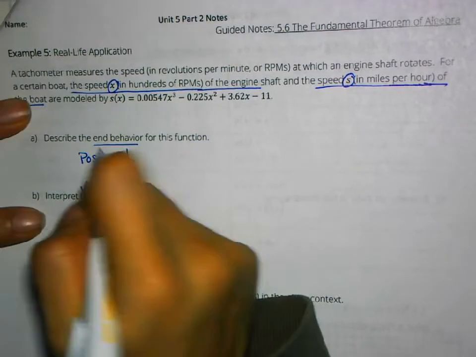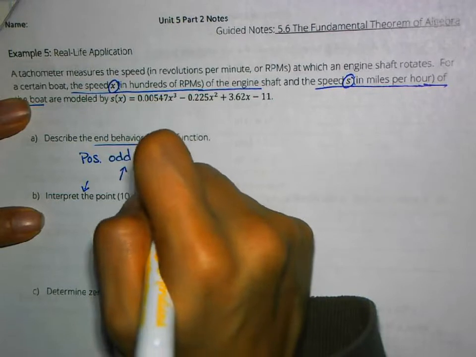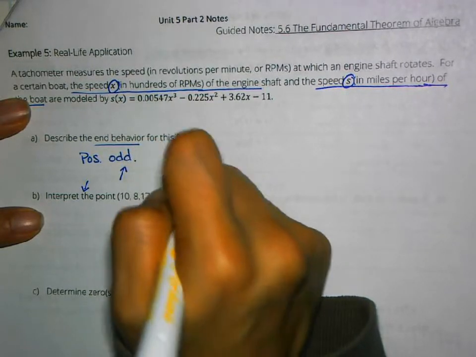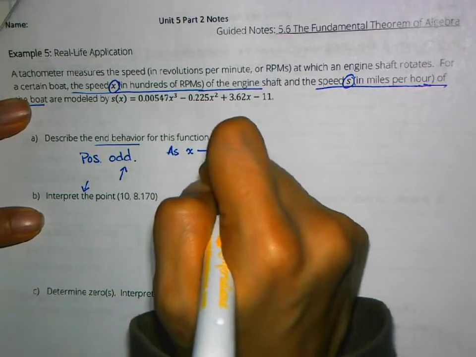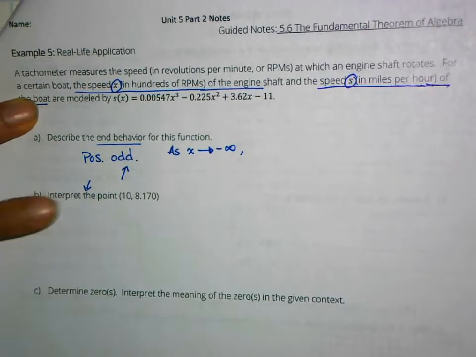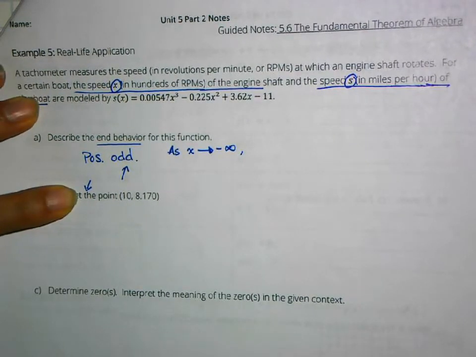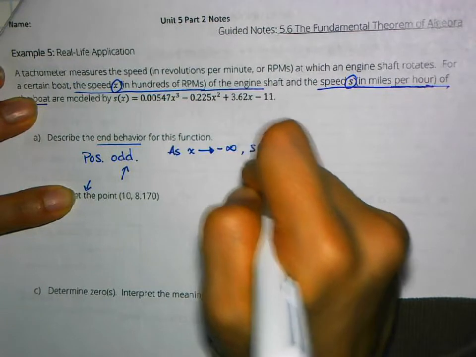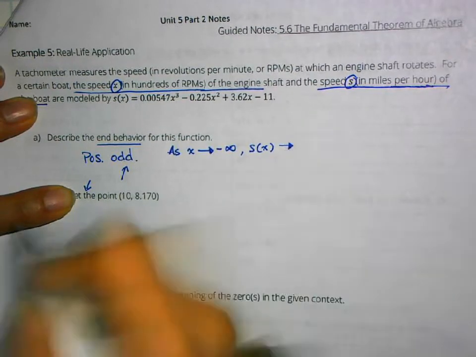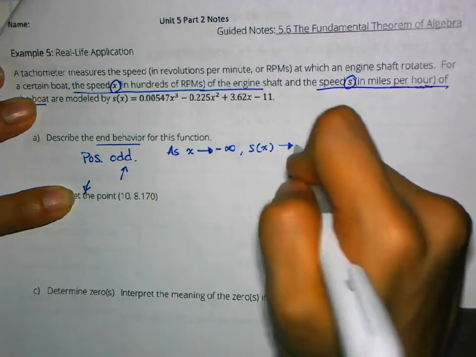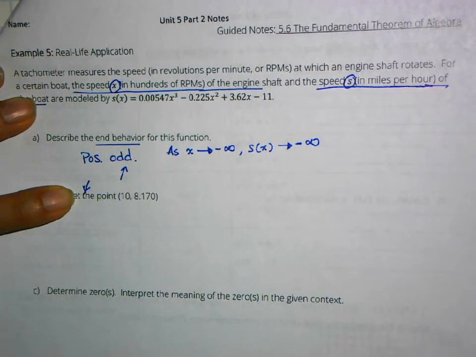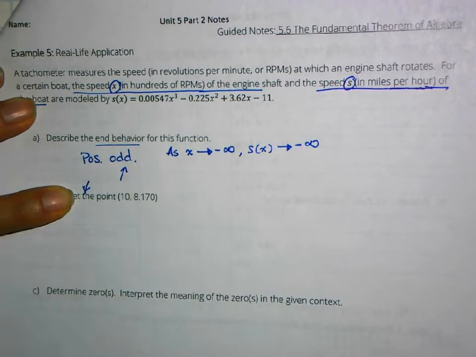So when they're writing end behavior, they're asking for this. As x approaches negative infinity, so on the left-hand side, what is happening to my graph? S of x, because that's my graph, approaches, since on the left-hand side it's going down, negative infinity. That's only one side of the end behavior.